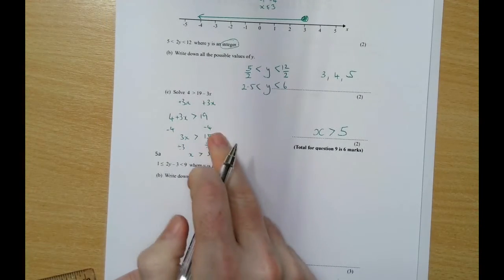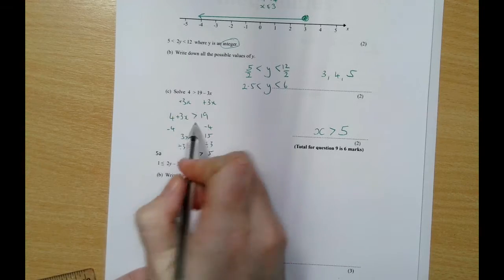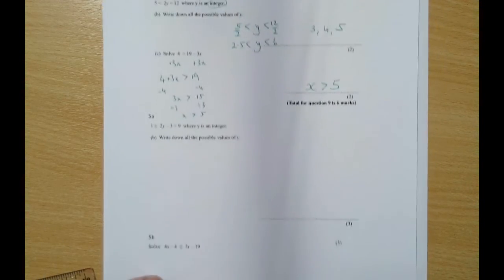Okay? If you keep it with the negative, it's not as simple as just making it positive by adding it to both sides. We always want the x to be on the left-hand side of an inequality. It's much easier to deal with what's going on.